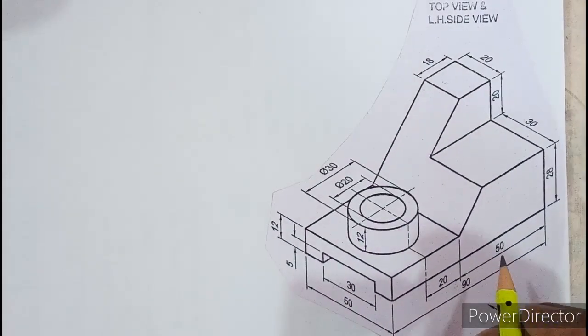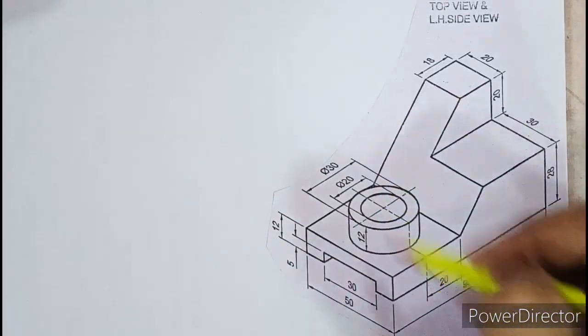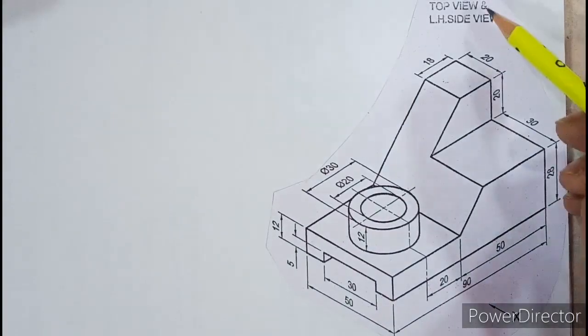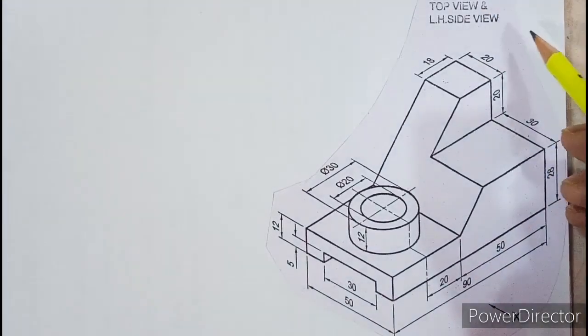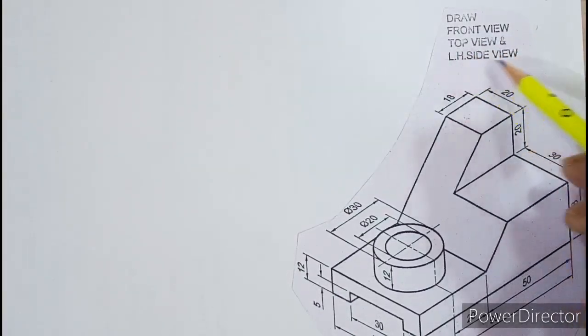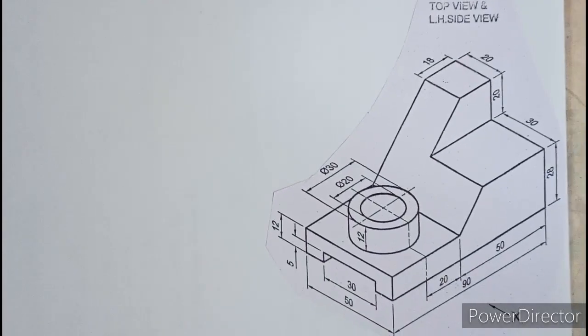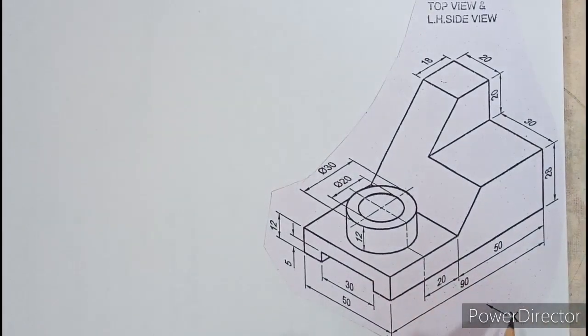So let us start with the second part of orthographic. Here you have an object and you're asked to draw the front view, top view and left hand side view. In the question, they may sometimes not mention from where you have to draw the front view, but you need to understand by looking at the x direction. The x direction implies you're supposed to stand here and view along this side. So this is your front view.